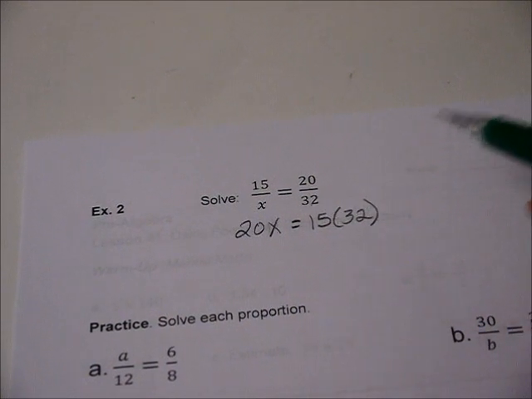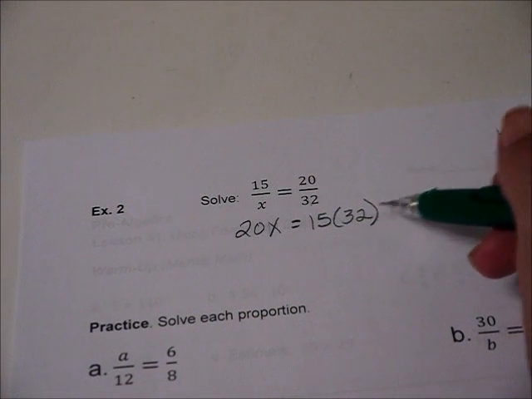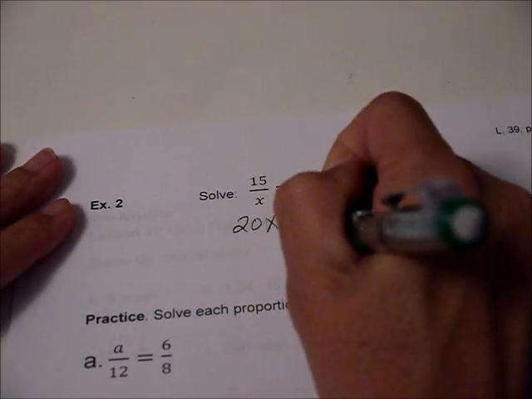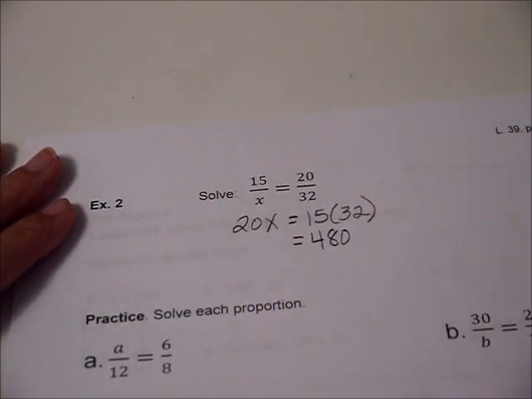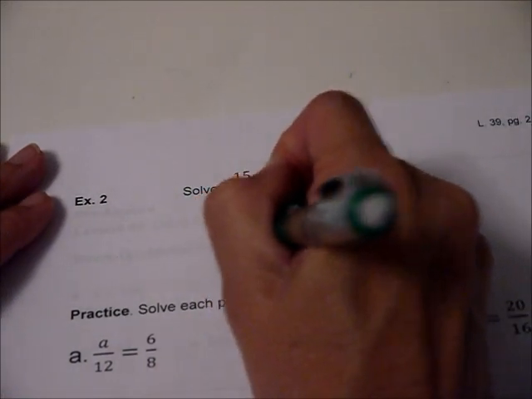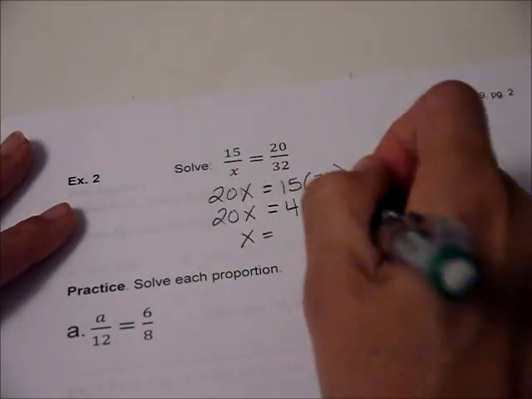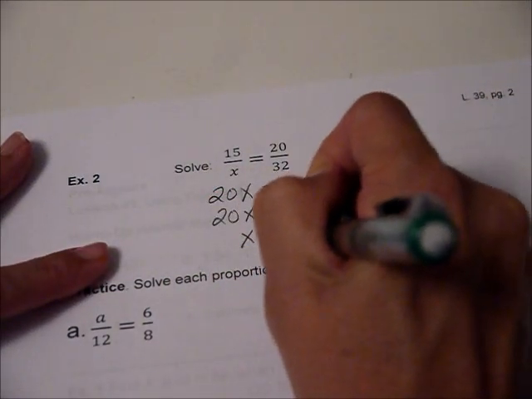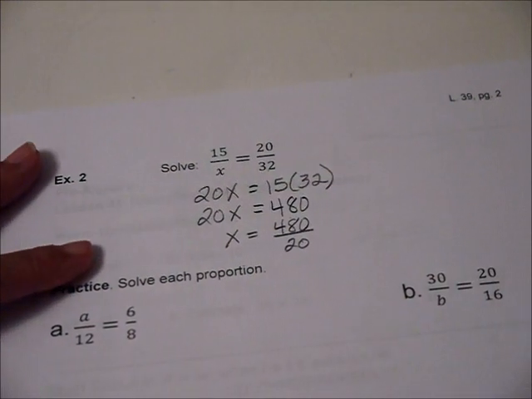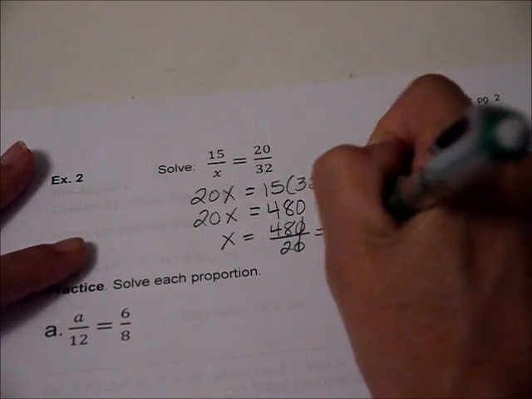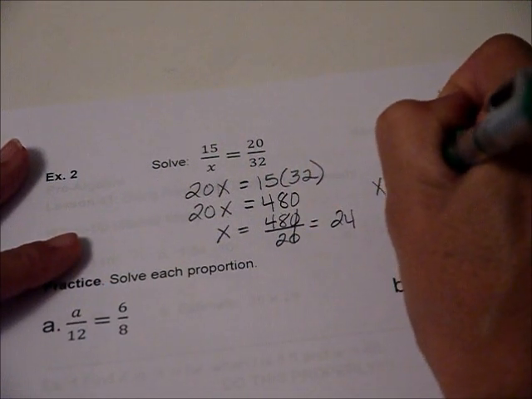You could do 15 times 30 and add 30. 15 times 30 is 15 times 3 with a 0, so 450, plus 30 more is 480. You can do that mentally, or off to the side. Now we have 20x equals 480. We're going to divide both sides by 20, or take 480 divided by 20 and reduce. That's the same as 48 divided by 2, which is 24. So x equals 24.